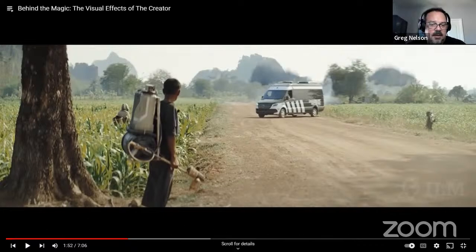So they used the movement of the van as basically the basis for the vehicle that they put over the top of it. So they were able to track all of that, and it starts coming towards the camera here.